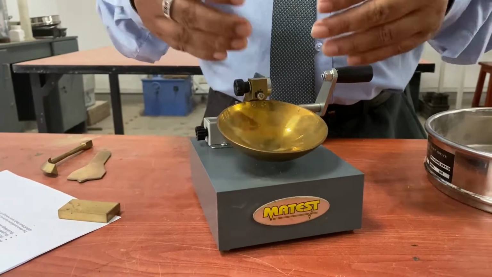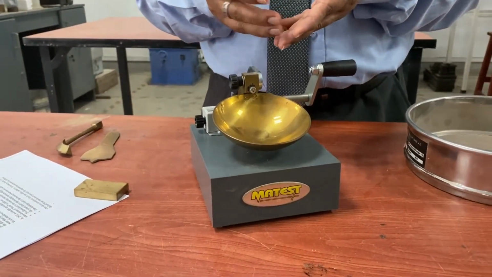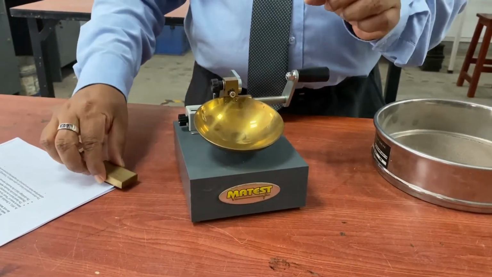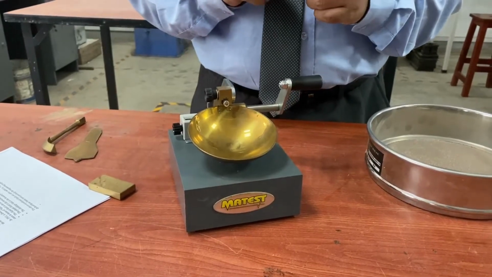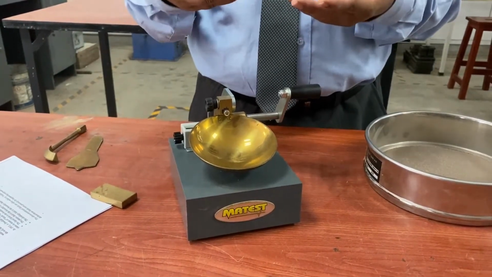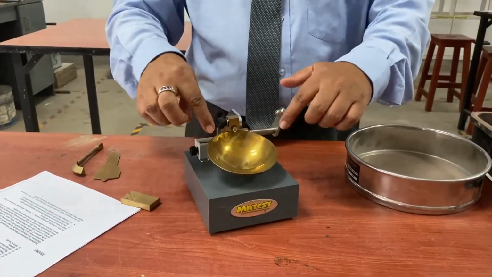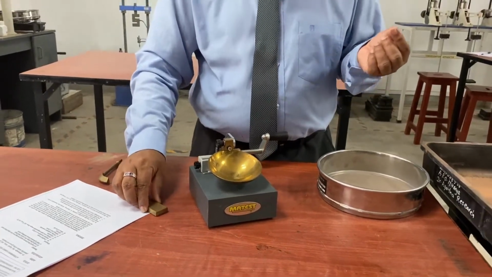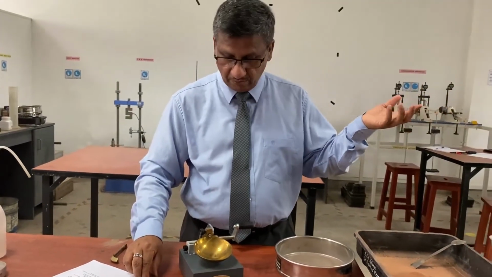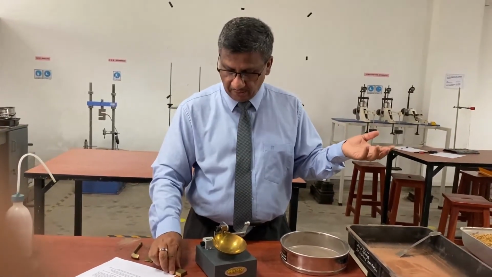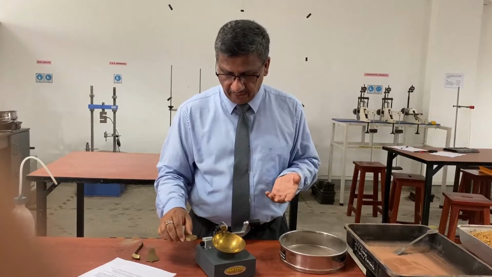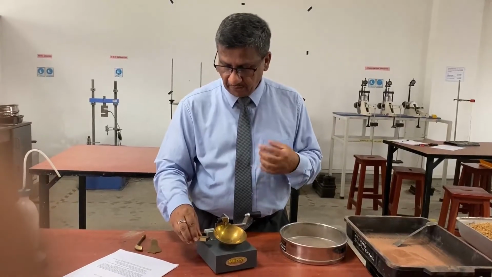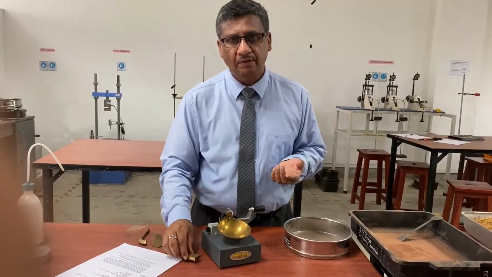The important thing is that this cup should be very well cleaned, and the height of drop should be exactly 10 millimeters. Also, immediately after you put the soil pad in here, you have to start the testing. Otherwise the sample will dry out, and that will affect the results. So I will invite Hashini to demonstrate the testing according to the standard, and later I will come back and show you how to do the calculation.